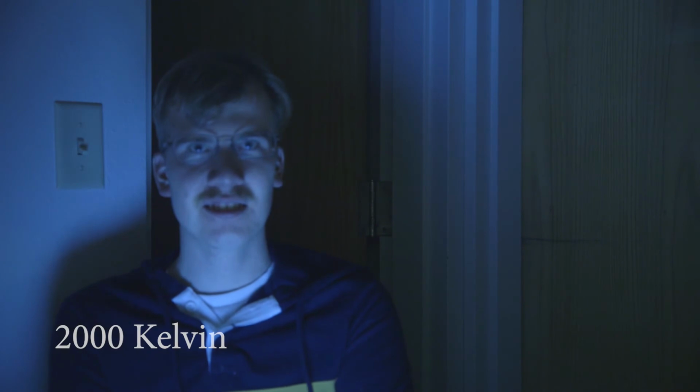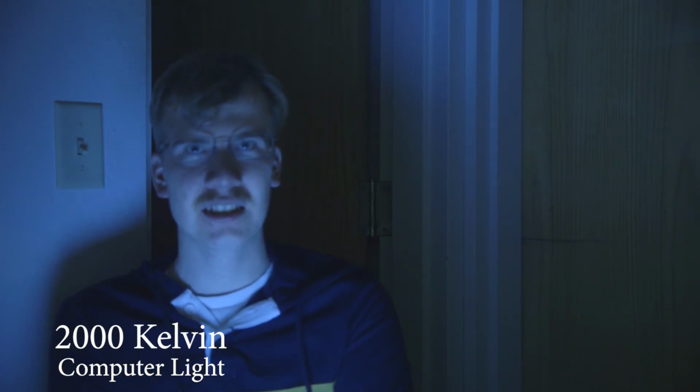Here's my third lighting type, which is coming from a computer screen. My Kelvin is at 2000, my f-stop is at 2.8, and my ISO is at 6400, mainly because I thought the computer screen was a little bit too dark, so I wanted to change that up and make it look a lot brighter than it really was showing up, and I think the effect came out really good from that, so I'm gonna stick with that.